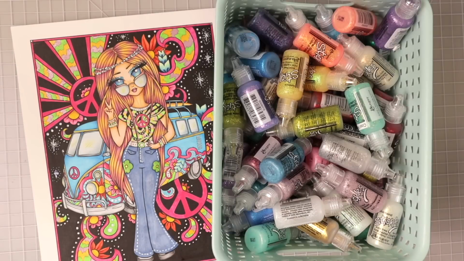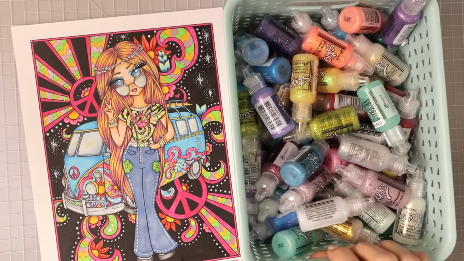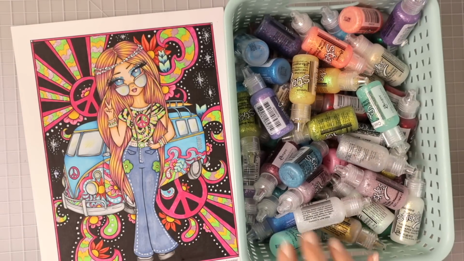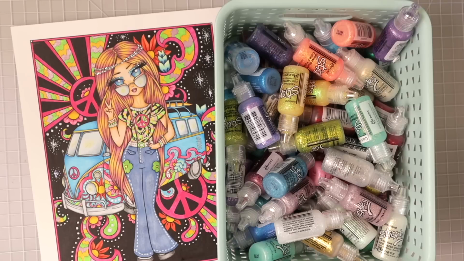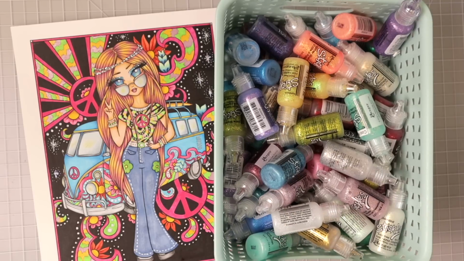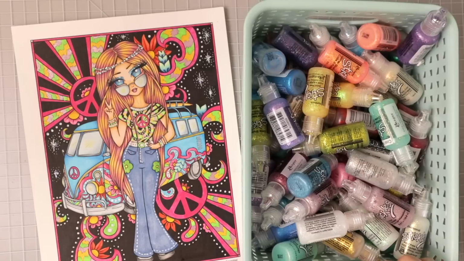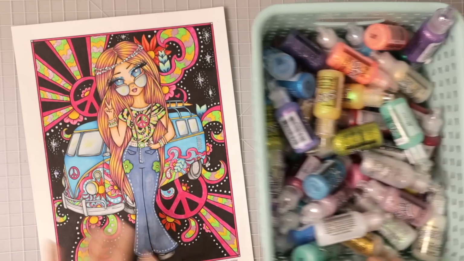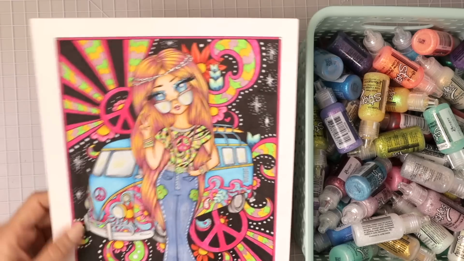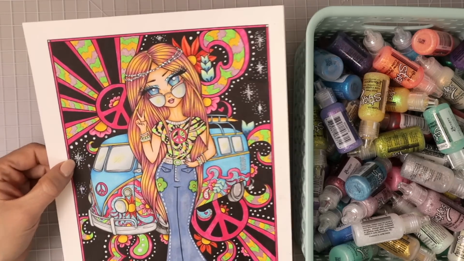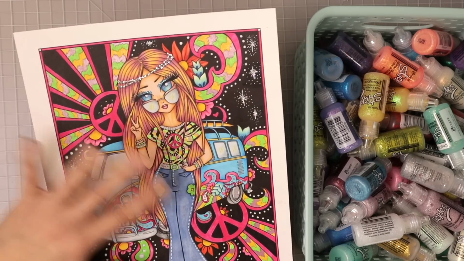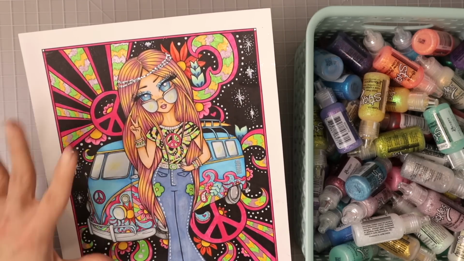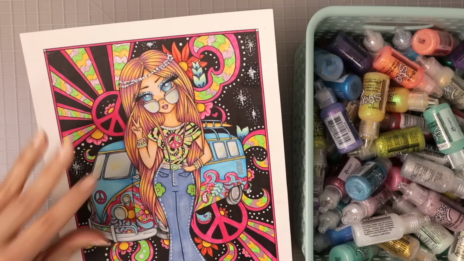Okay, so now let's talk about adding accents to backgrounds because that is always fun to do. These are my Stickles, and those of you that have been watching my videos for quite some time, you know that I absolutely love my Stickles. But when you want to come back and add a little extra to your background, if you look at this here, I'm pretty sure this is Stickles on top of the stars, but I didn't just do a background and just use the alcohol markers to lay all the black down.